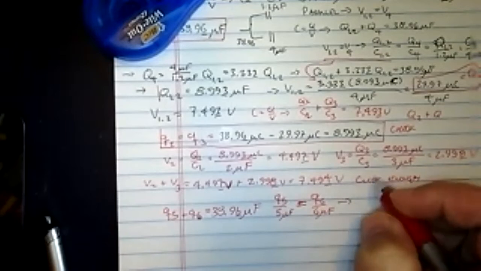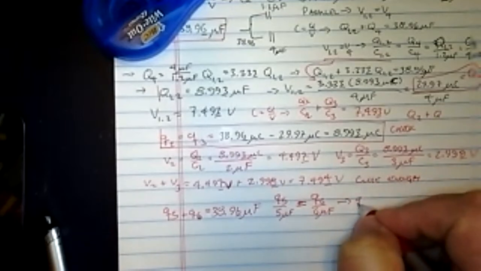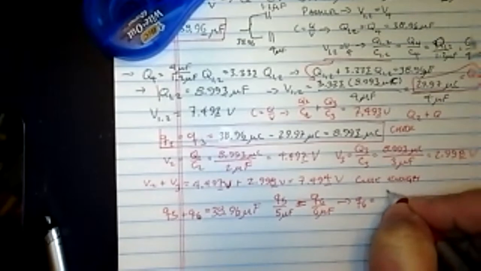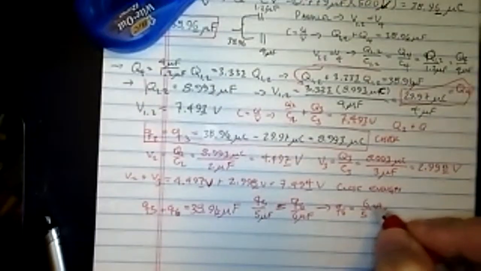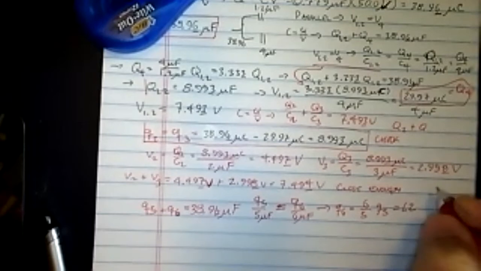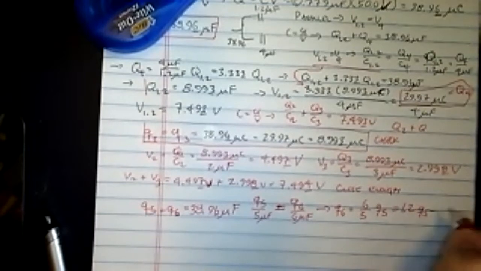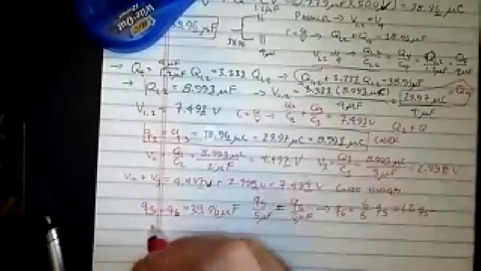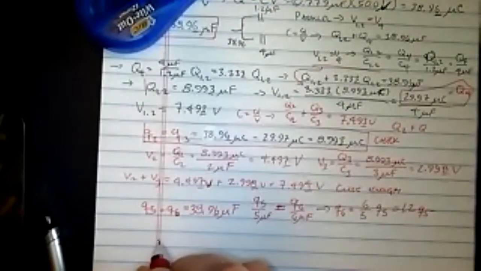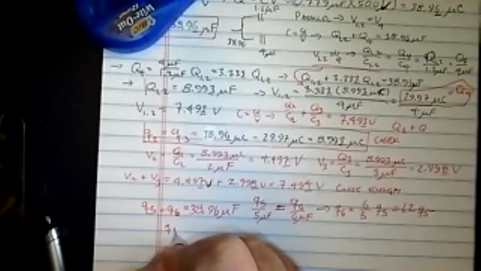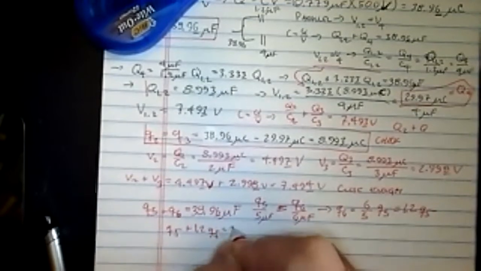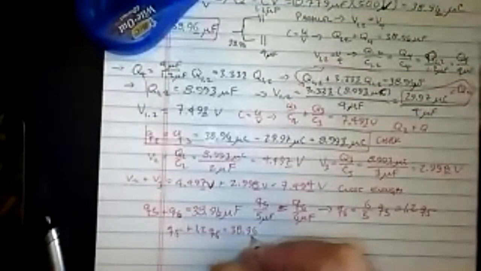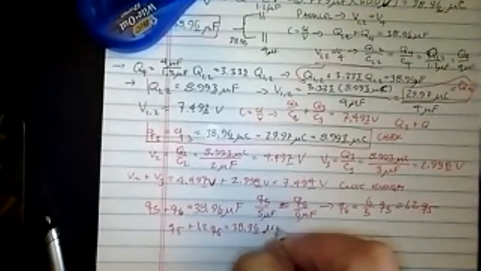So from this one, I can say that Q6 is going to equal 6 over 5 times Q5, which is pretty nice because that's just, again, 1.2 times Q5. Now I can plug that back into here, and I'm going to say that Q5 plus 1.2 times Q5 is equal to 38.96 microcoulombs.